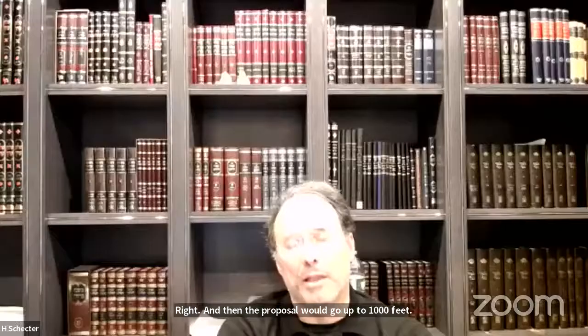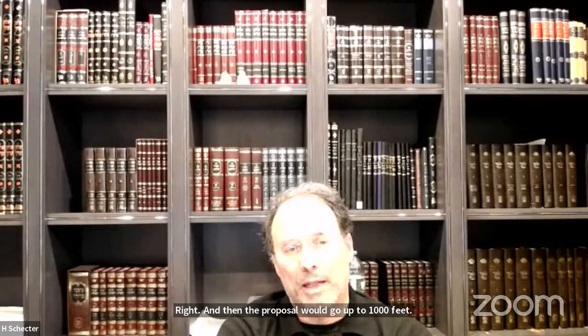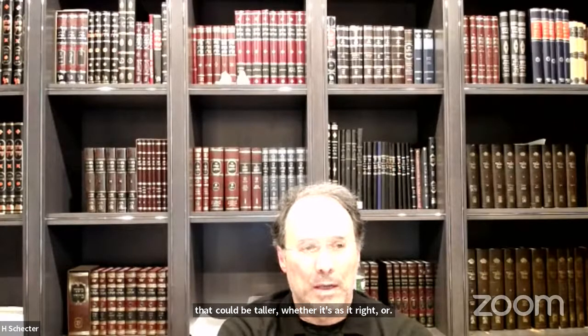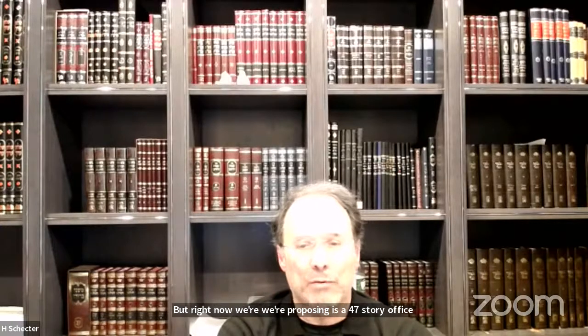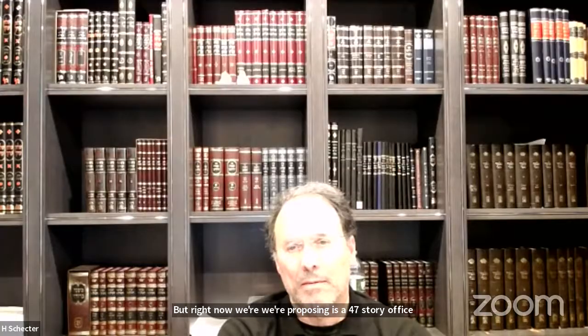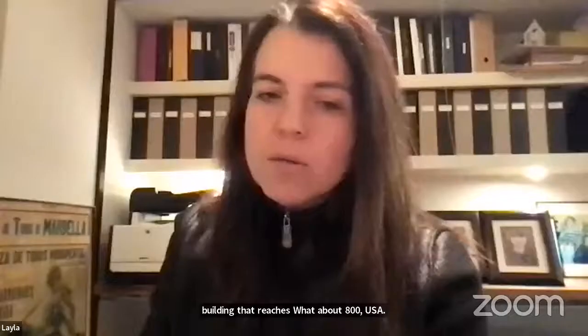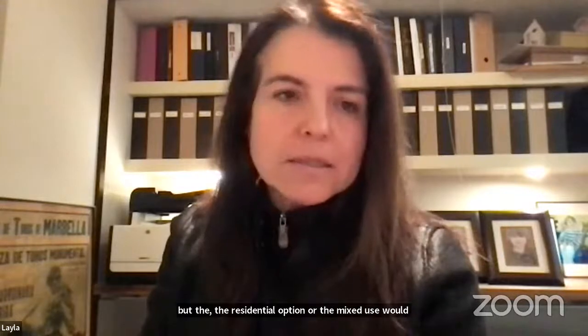Right. And then the proposal would go up to 1,000 feet. Okay. That's for an office building. There's another scenario, obviously, that we put in that has a hotel and residential, and that could be taller, whether it's as of right or under the special permit. But right now, what we're proposing is a 47-story office building that reaches about 800 feet, Wesley? Yes, 858. But the residential option or the mixed use would be 78 stories, 1,060 feet tall. That's correct.